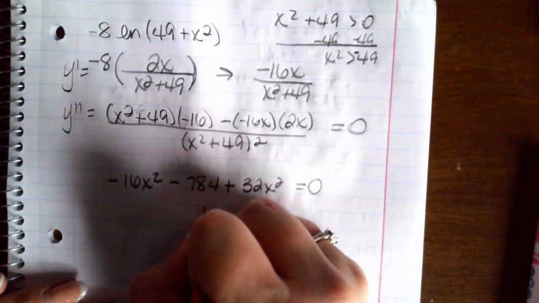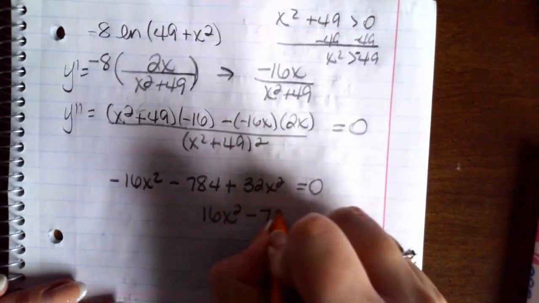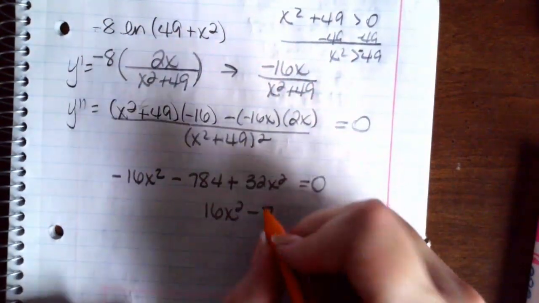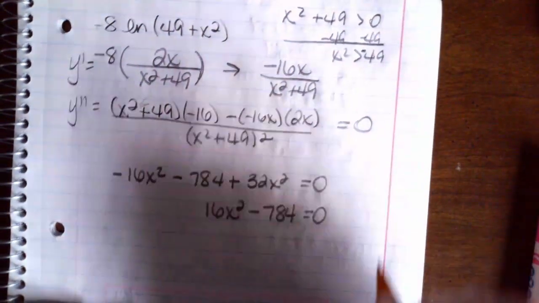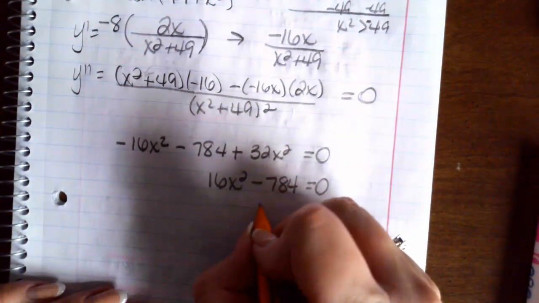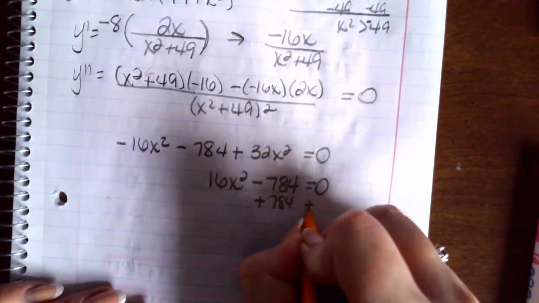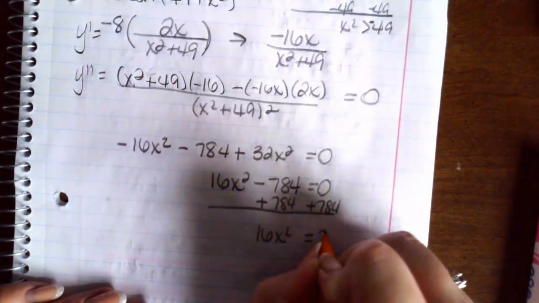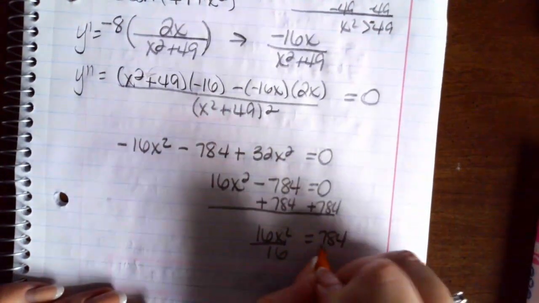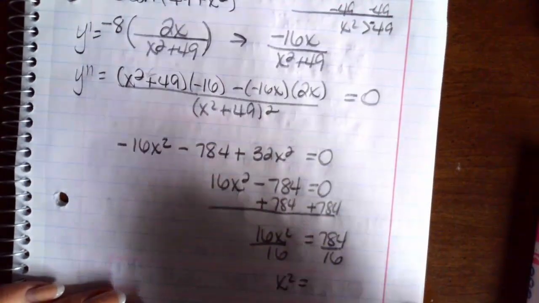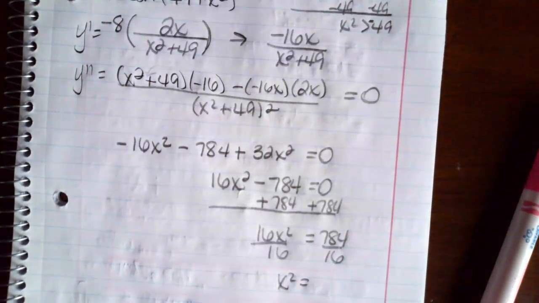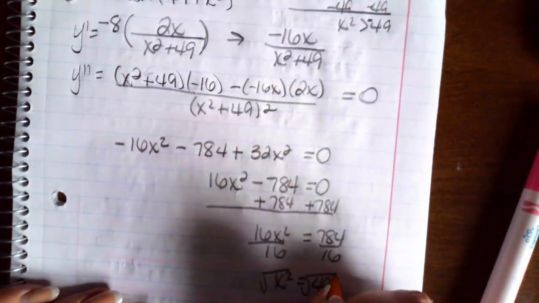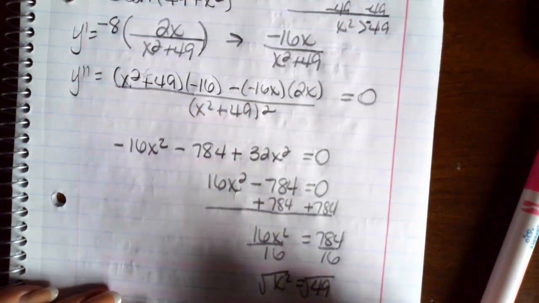So I'm going to combine like terms and get 16x squared minus 784 equals 0. I'm going to add 784 to both sides. So I get 16x squared equals 784. Divide both sides by 16. So 784 divided by 16 is 49. And take a square root of both sides, and x equals plus or minus 7.